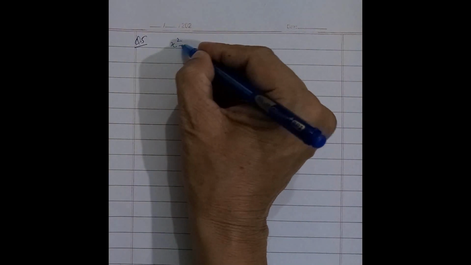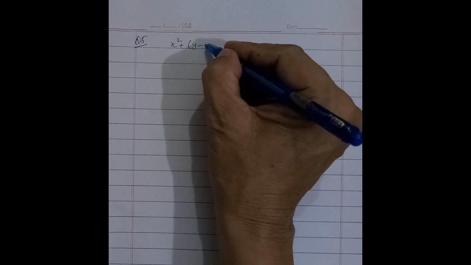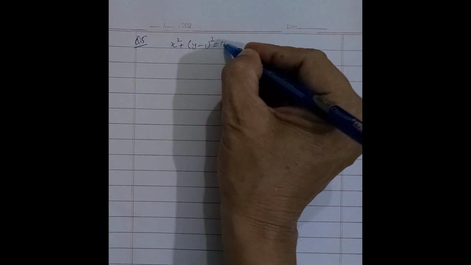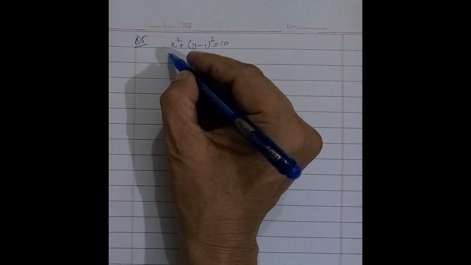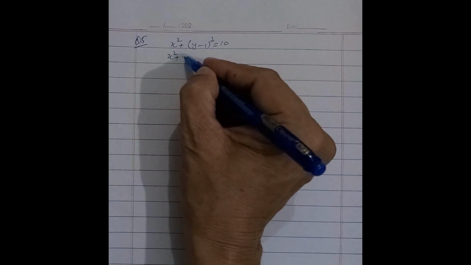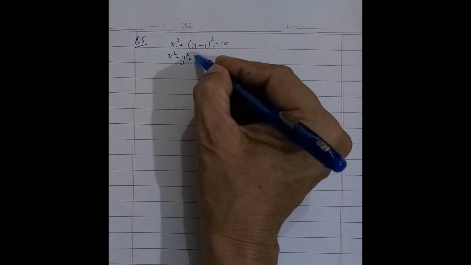Question 5a: we use the second method, or you can say the other method, to solve the two questions. The first equation is x square plus y minus 1 whole square is equal to 10, and the second equation is x square plus y square plus 4x is equal to 1.